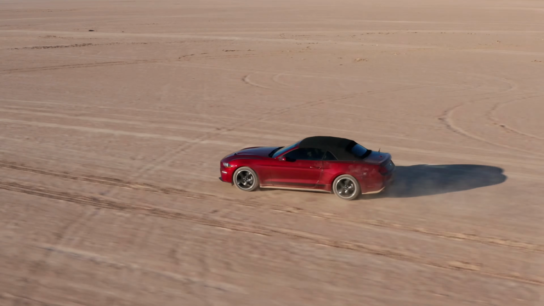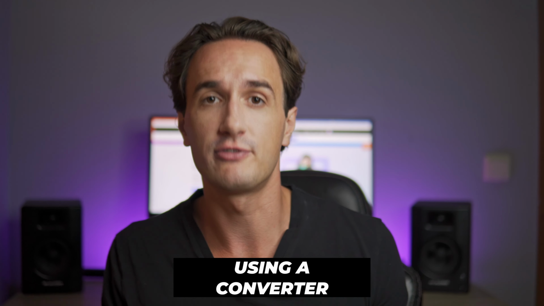For this to work, the product inside needs to be compatible with both formats. If your MKV file contains video, audio, and subtitle data that an MP4 can't handle, the file might become unopenable. To ensure that your MP4 file will be fully functional, you need to use a converter tool.